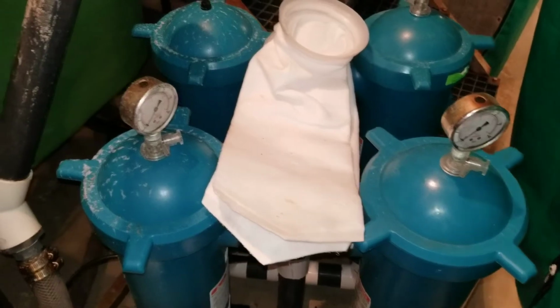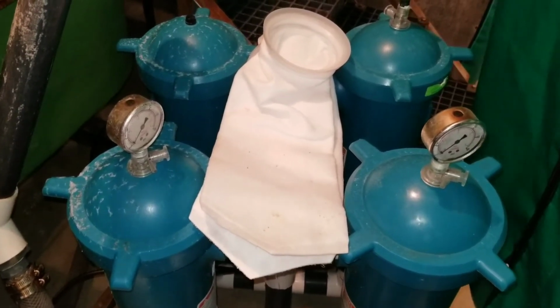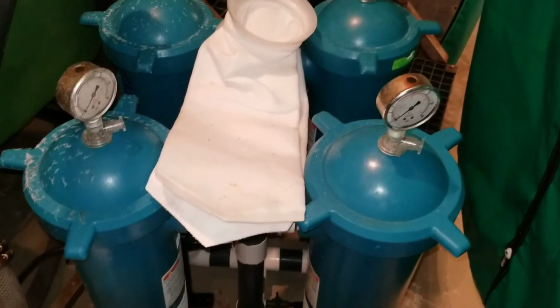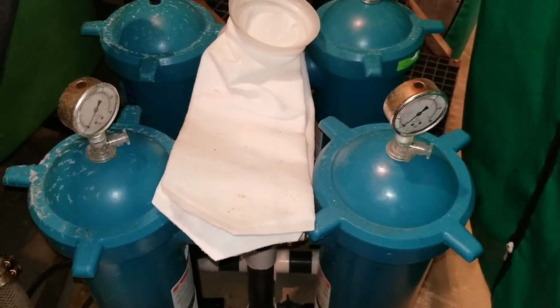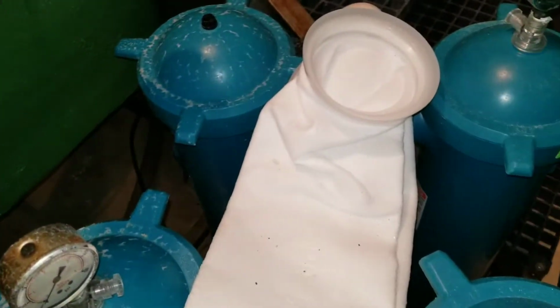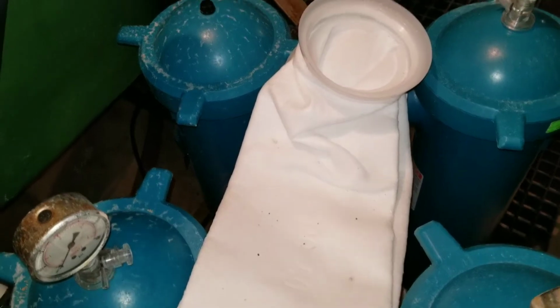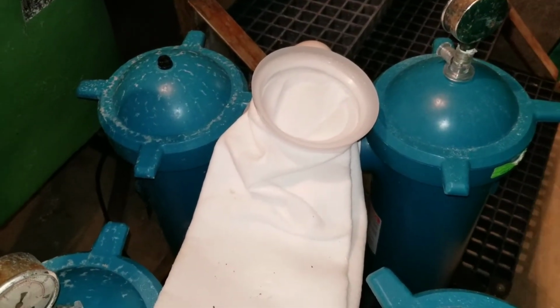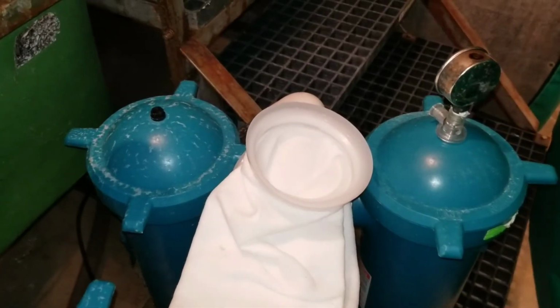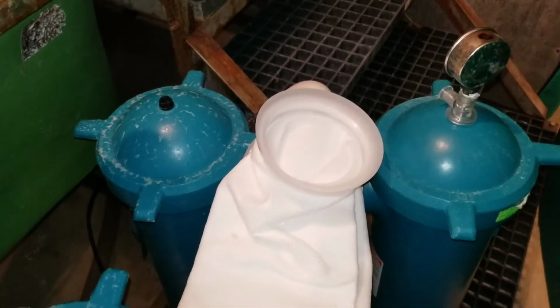And if you do your routine maintenance and you change out these filters as they are needed, it works very, very well. The actual bag filters that we use are available in various different sizes, everything right down to 1 micron and then right up to 1 millimeter or even larger.